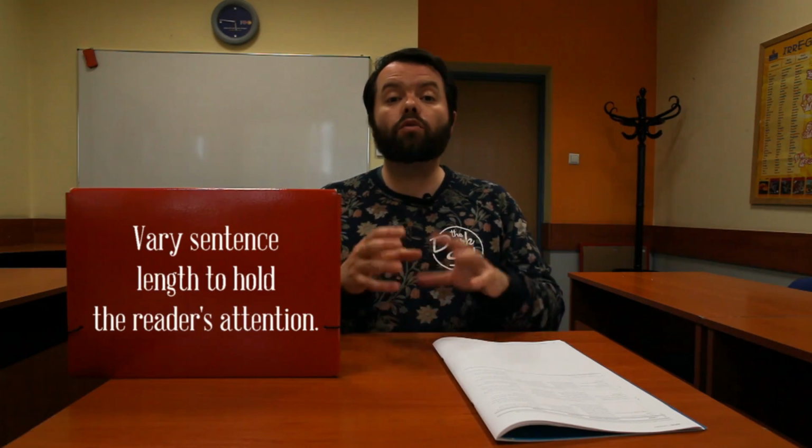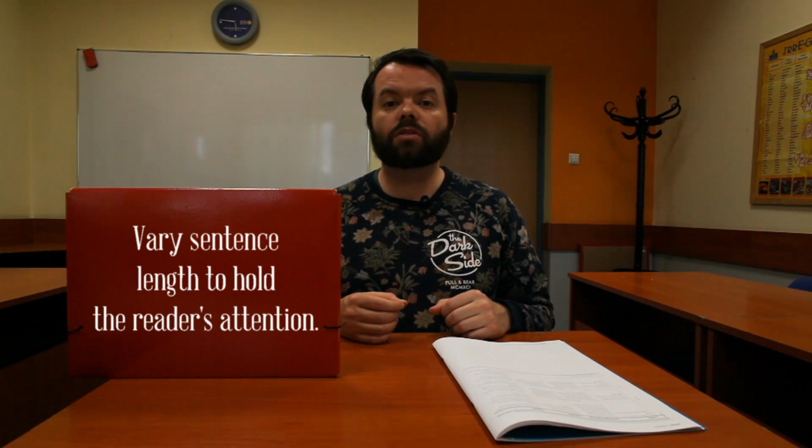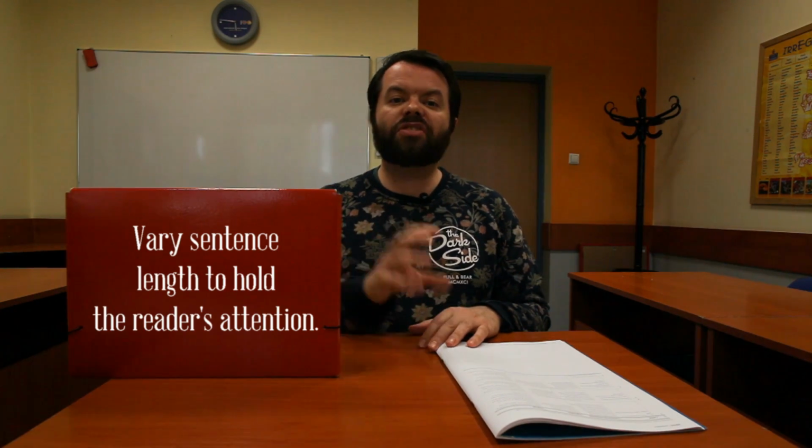For example, you're writing a review. You want to catch somebody's attention. So you have a short sentence. This book is brilliant. Short. This book is brilliant. 4 words. But don't make the next sentence 4 words as well. I liked reading it. No. Make it much longer. So you've got that kind of balance between the short and the long.